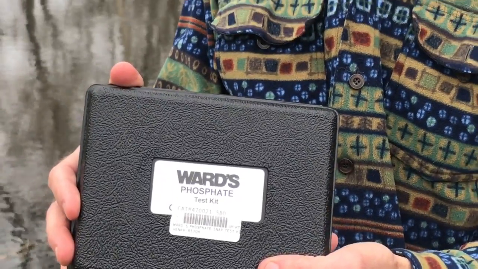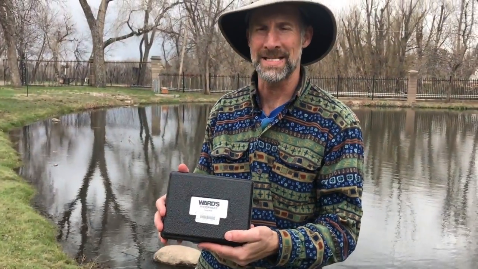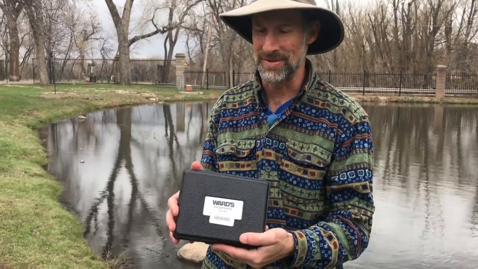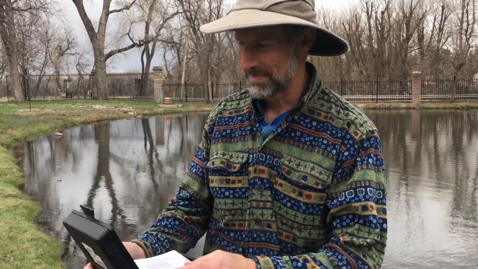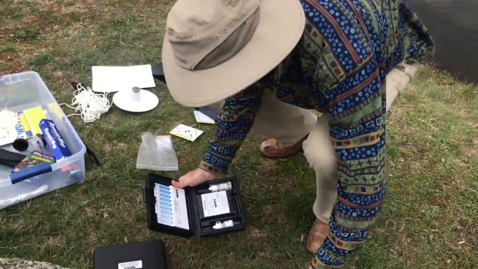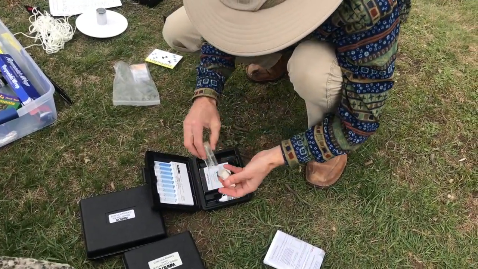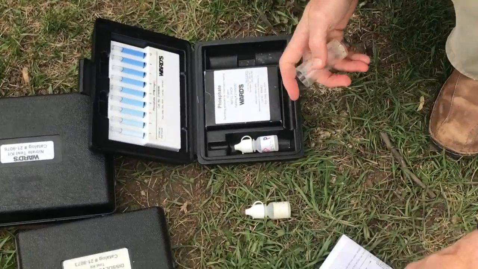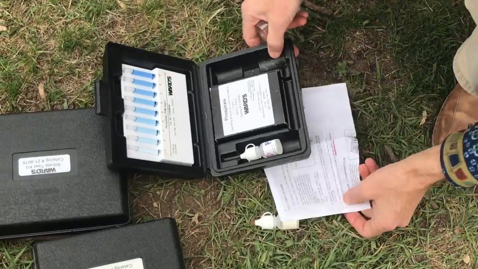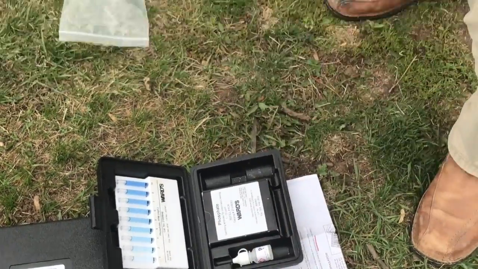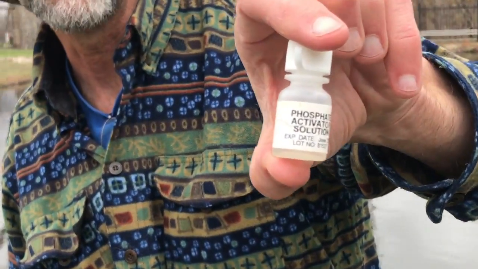Next test, phosphate, PO4 3-, another super important plant nutrient. These plant nutrients will also cause algae blooms and be involved with eutrophication. So we're going to go ahead and get a water sample here. We fill it up to the 25 milliliter mark. Yes, that's correct. And then we'll add a couple drops of our phosphate activator solution.